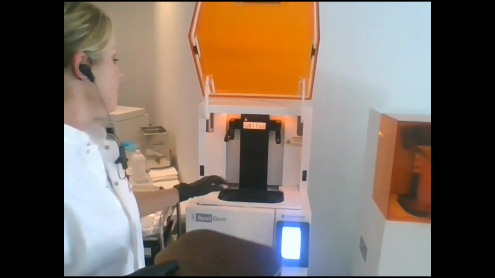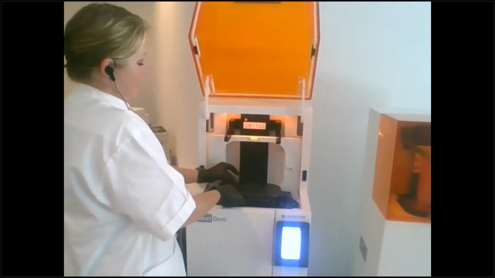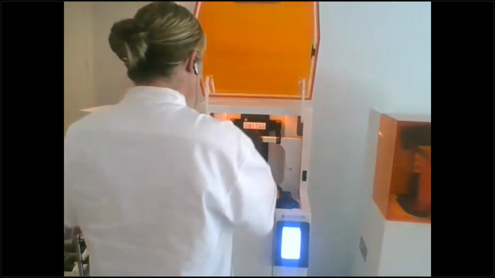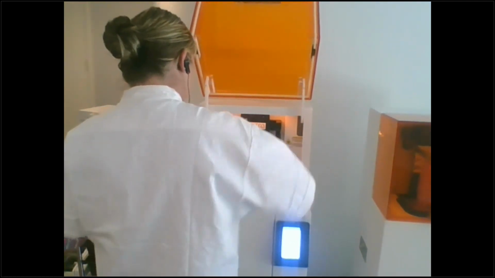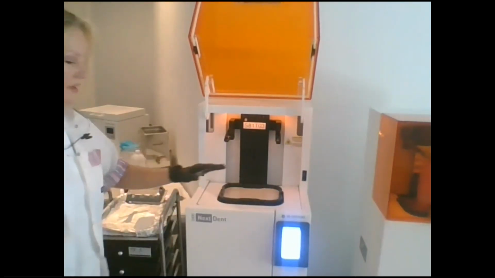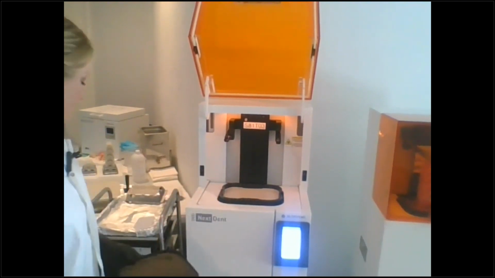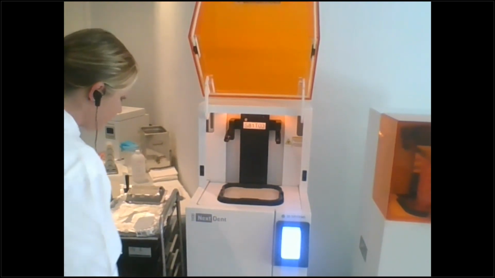No purging, no cleaning. You just put that resin tray in there and make sure it's right where it's supposed to be. It only fits in one way. You're going to put your tension arms down. There's a little click that happens.